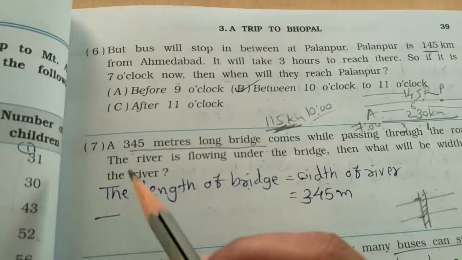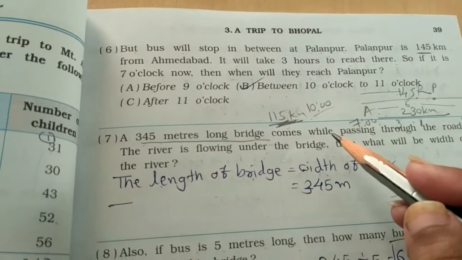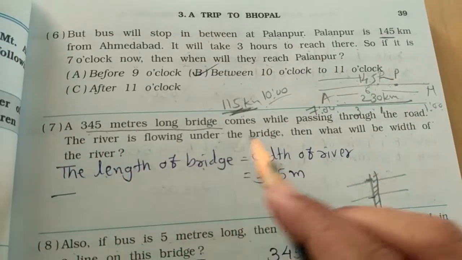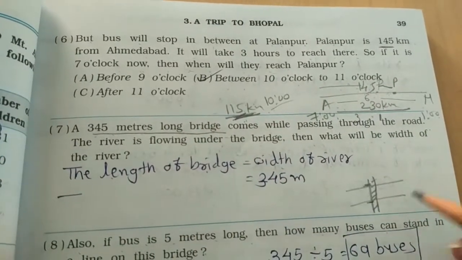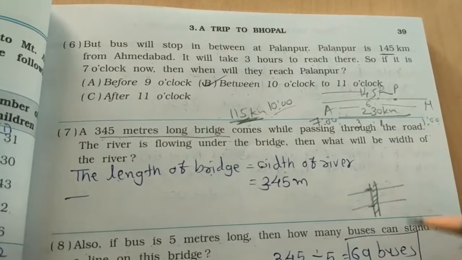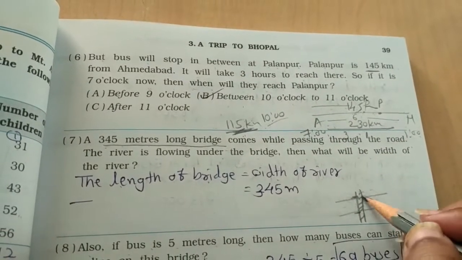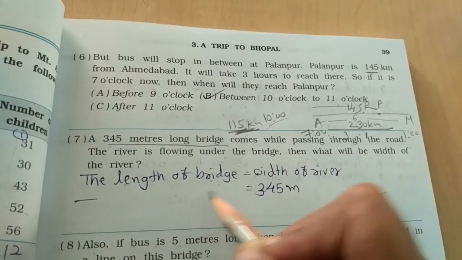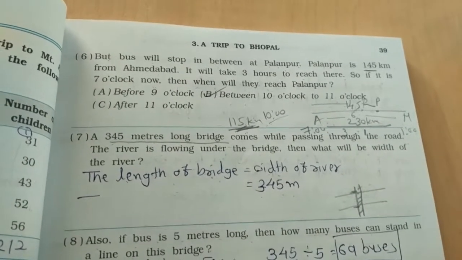Now number 7. Number 7 is a 345 meter long bridge comes while passing through the road. The river is flowing under the bridge. Then what will be the width of the river? Okay, देखो ये river हमारा ऐसे जाता है और bridge यहाँ पे ऐसे construct होता है, right? Across ऐसे. So ये जो bridge की length है वही होगी width of the river. The length of the bridge is equal to width of the river. So length is 345 meter. तो ये होगा हमारे river का width.